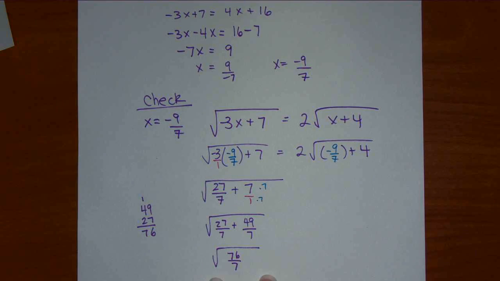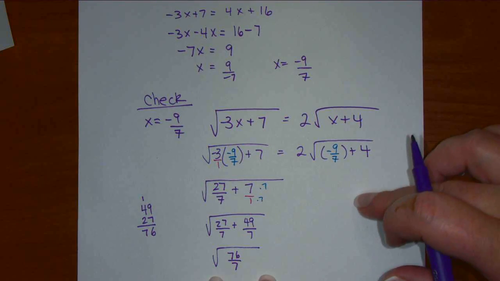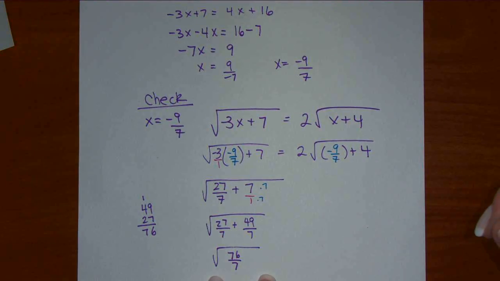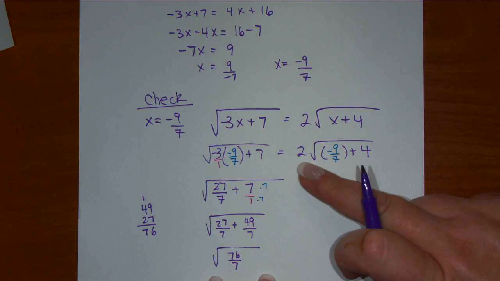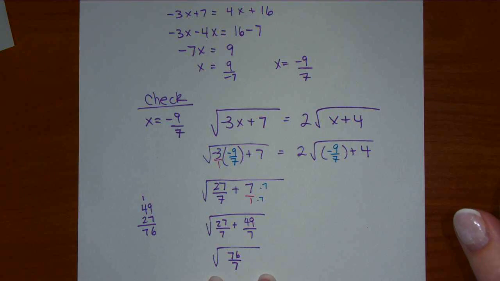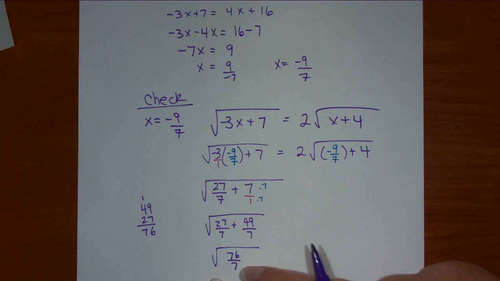Because what should happen on the other side is hopefully the same, but we've got a 2 in front, so I'm going to show you how to look at that. But this is okay so far, because it did give me a positive. Right?